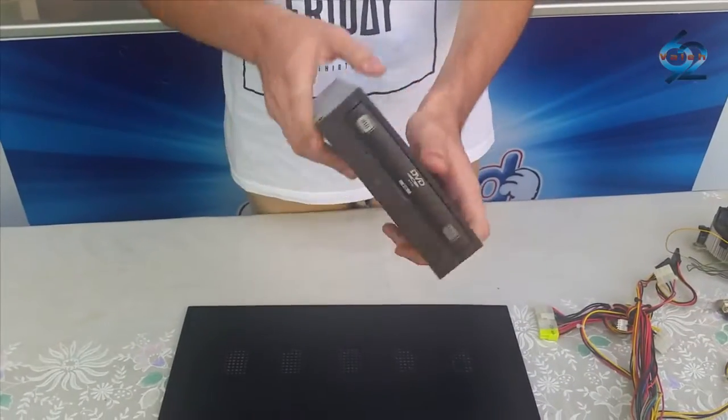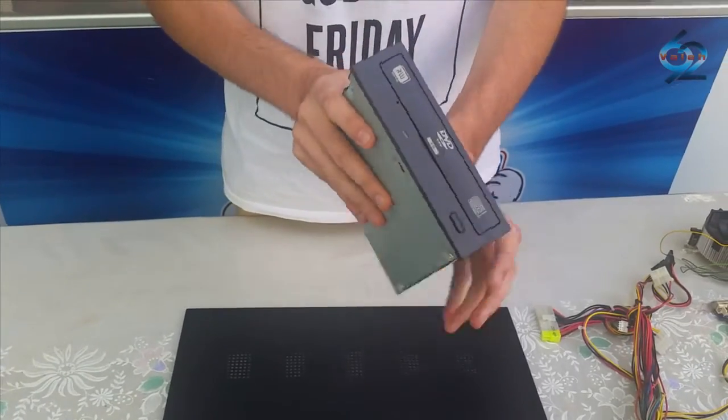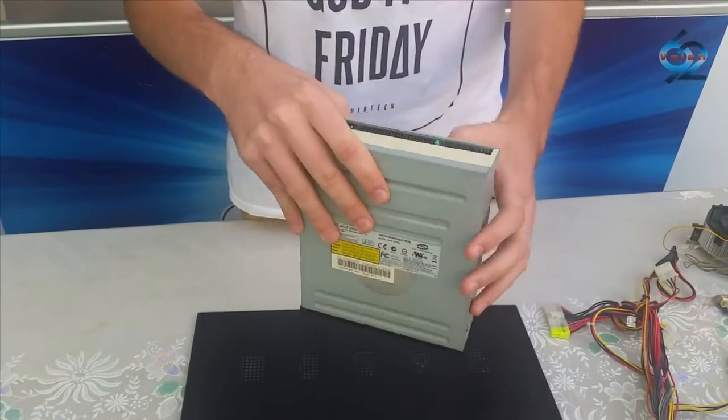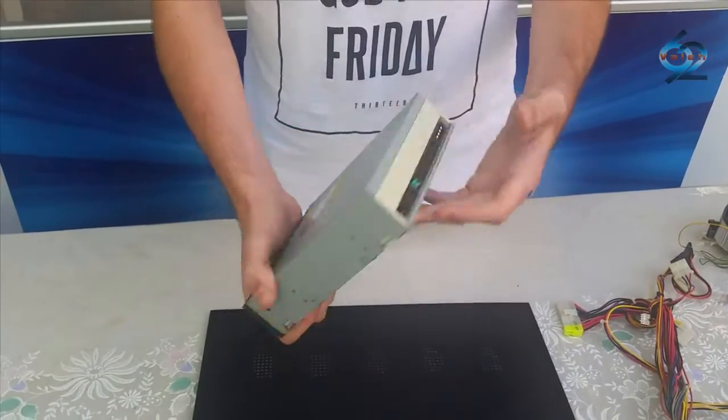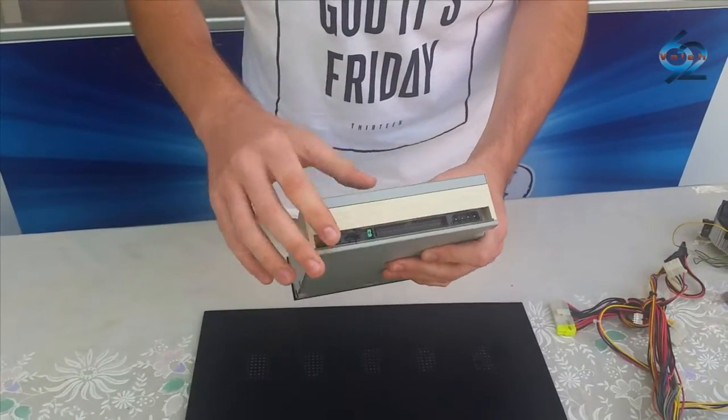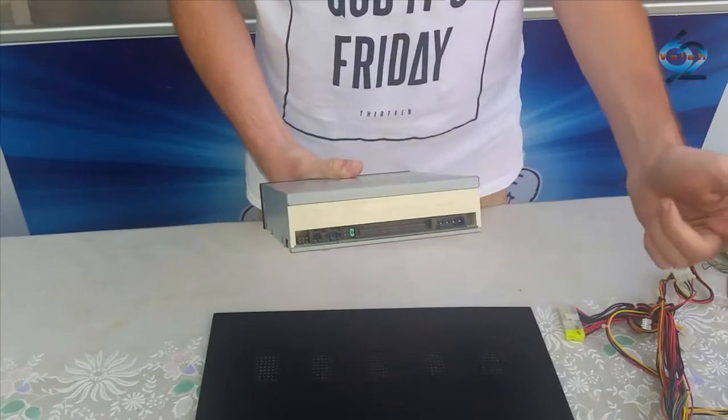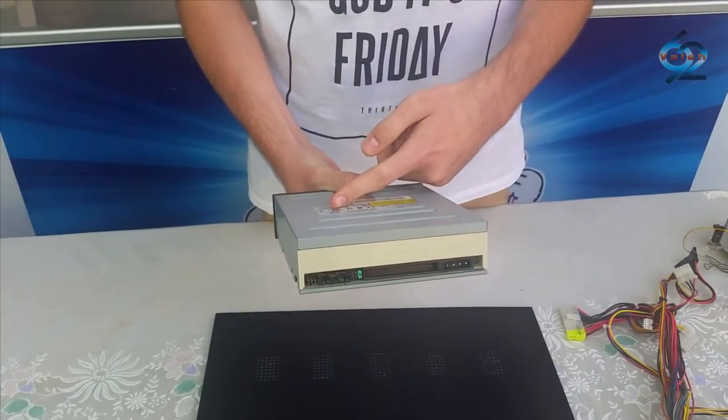The name of this device is DVD-ROM. This device is used for reading and writing information to CD discs and DVD discs. And there are also ports used for connecting the motherboard to the DVD-ROM device with cables.